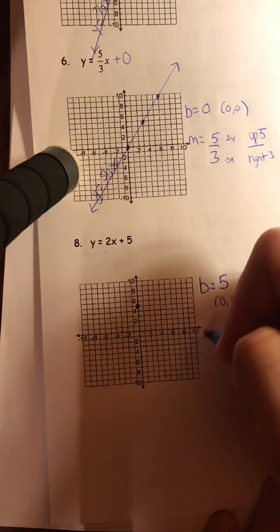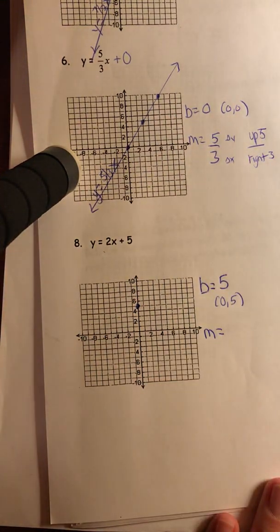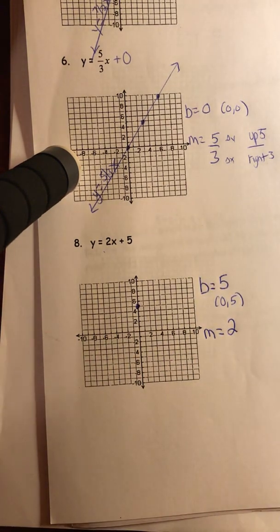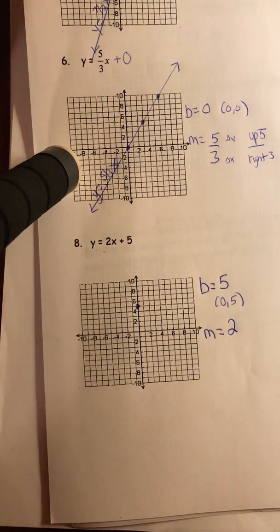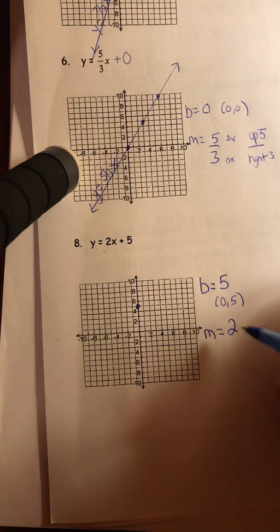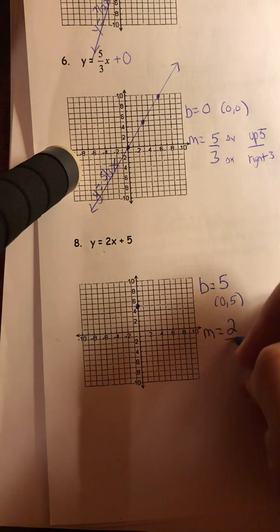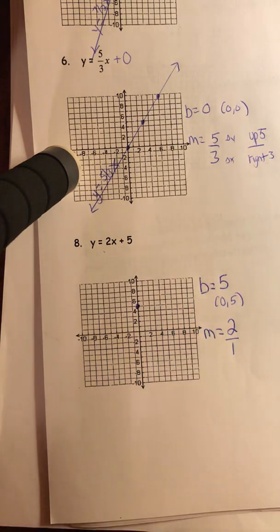Second step is to write down the slope. The slope is 2, and this is confusing for people because it's not written as a fraction. So slope is a ratio of the vertical change over the horizontal change. Well, if we only have one number, that becomes confusing. So we have to put this back into fraction form. So you can make any whole number a fraction by putting it over 1, and then voila!